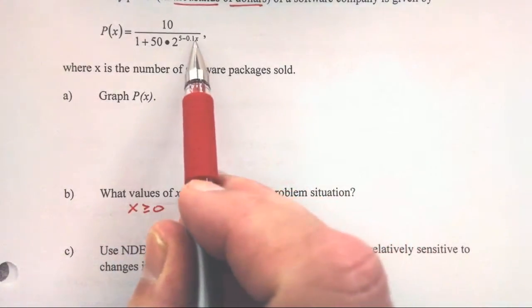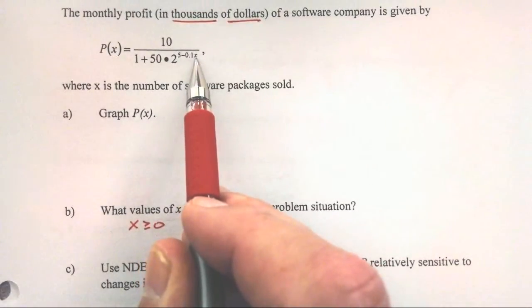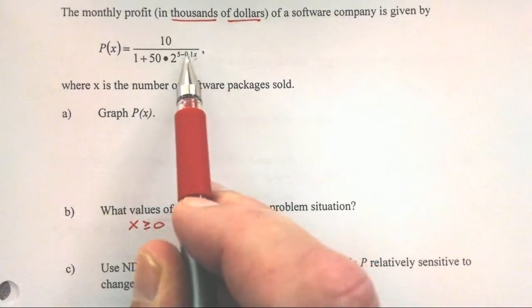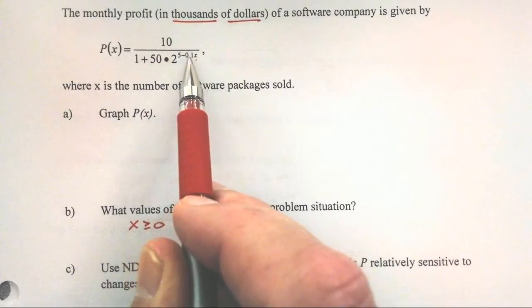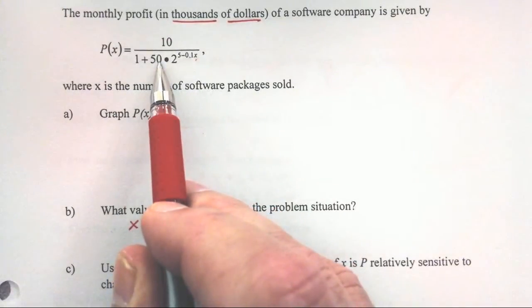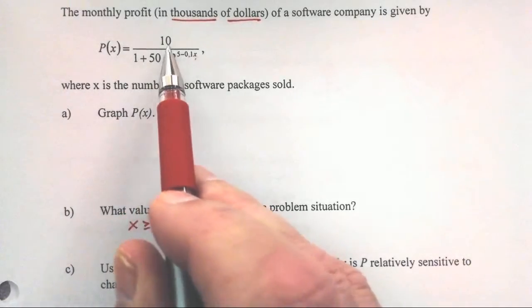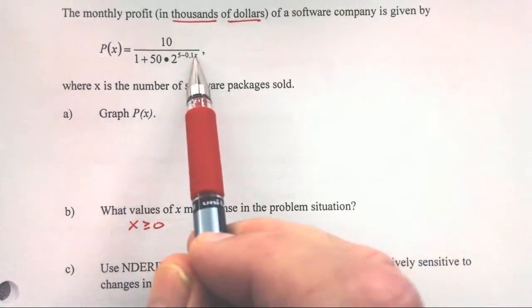Now, as X gets really, really huge, let's consider this for a minute. As X gets really huge, I get 5 minus a really huge number, or 2 to a huge negative. And 2 to a huge negative is 1 on 2 to a huge positive, and that's approaching 0. And 0 times 50 is approaching 0. Plus 1, we're just approaching 1. We're approaching 10 on this graph when we zoom fit this thing, when X gets huge.